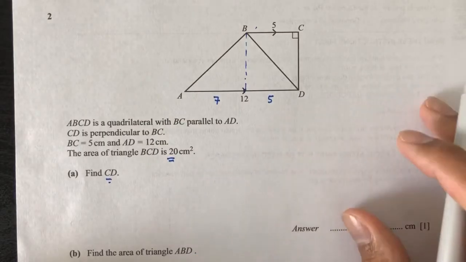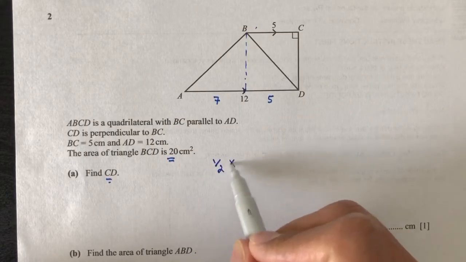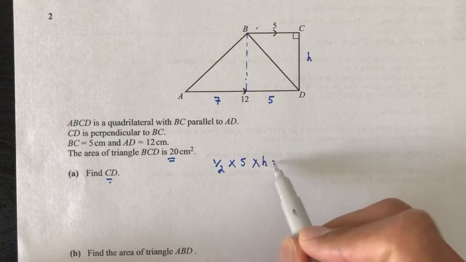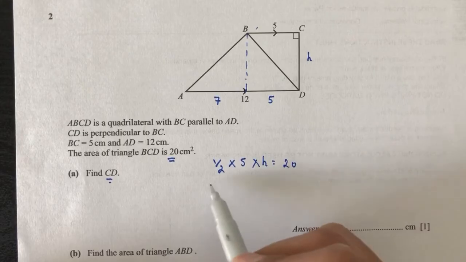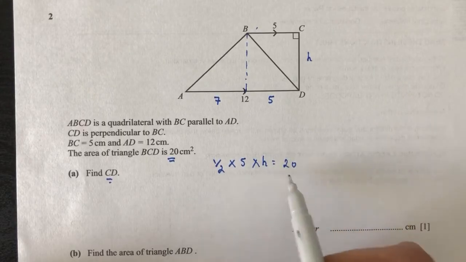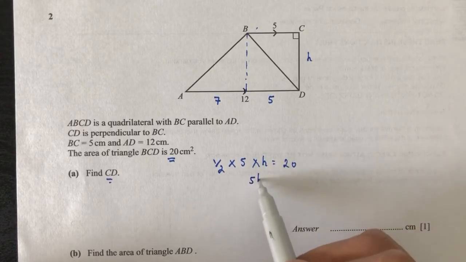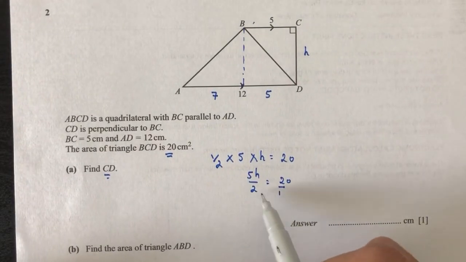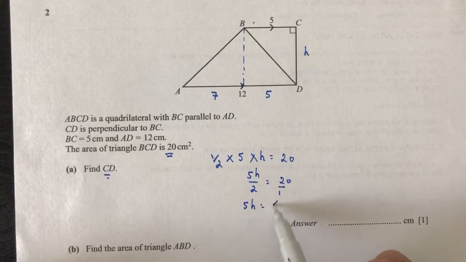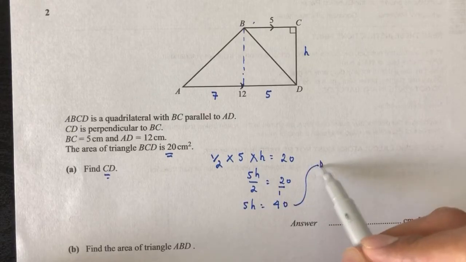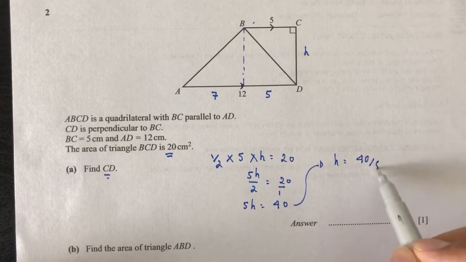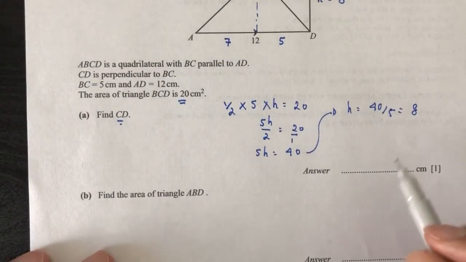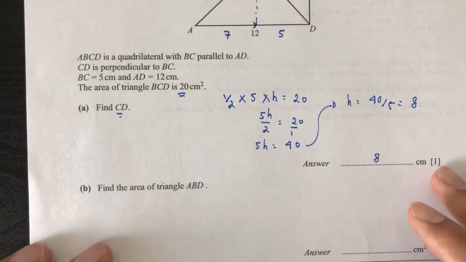So how do you find the area of a triangle? We do half times base, which is 5. Let's call this height h, times h, which is 20. So find the value of h. So we have to simplify. We have 5h over 2 equal to 20. So we cross multiply. We have 5h equal to 40. So h will be 40 divided by 5, which will be 8. So the height here will be 8. Okay, answer here, CD is 8 centimeters.